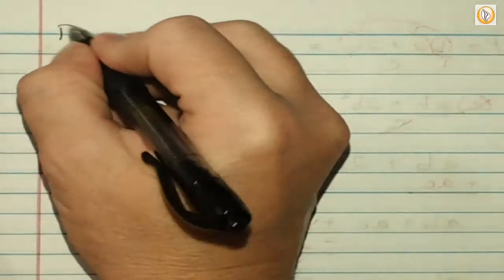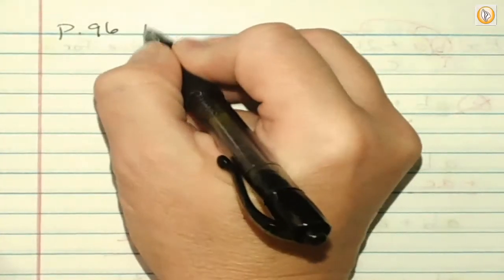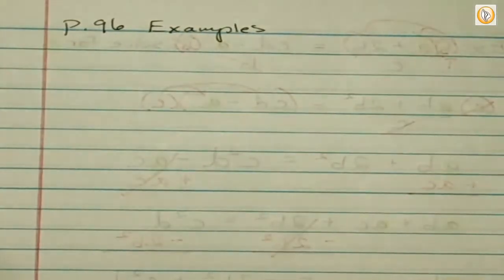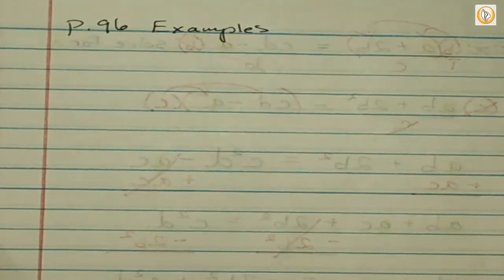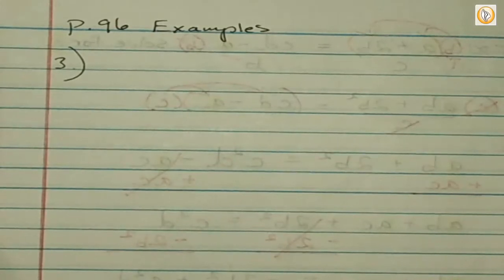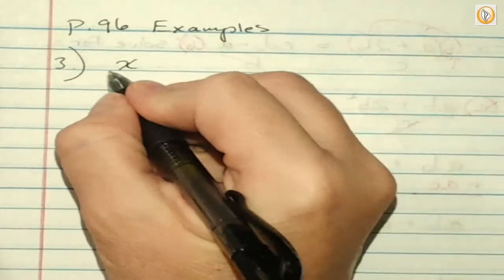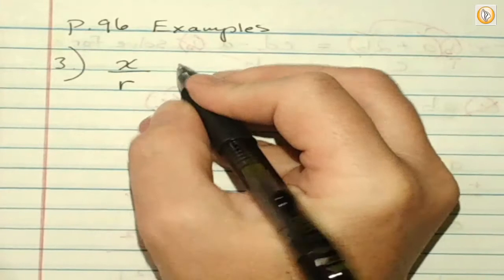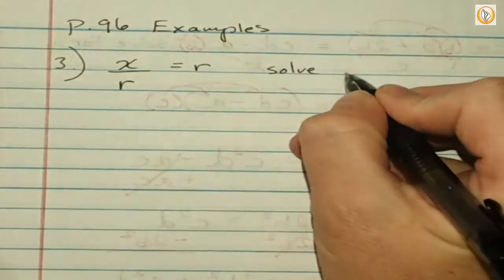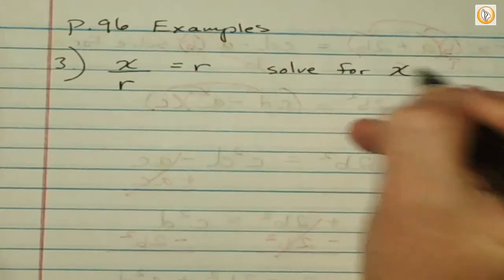Open up your book to page 96. You're already on page 96. That's right. Number 3. X divided by R equals R. And you're going to solve for X.